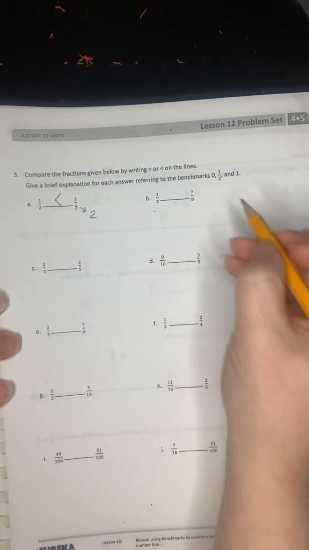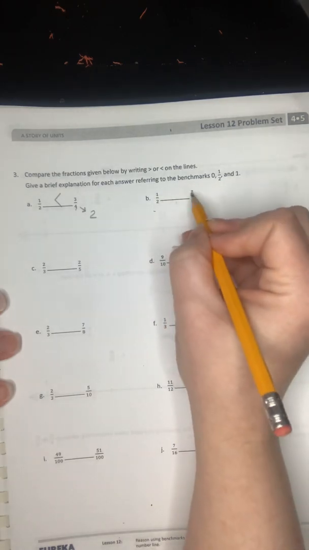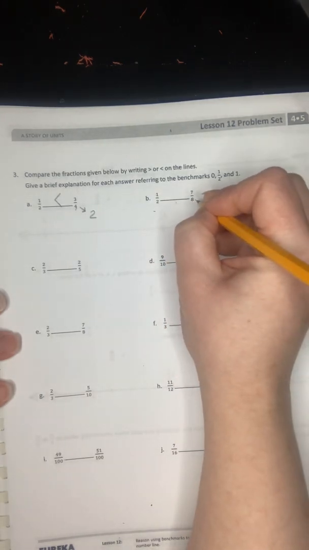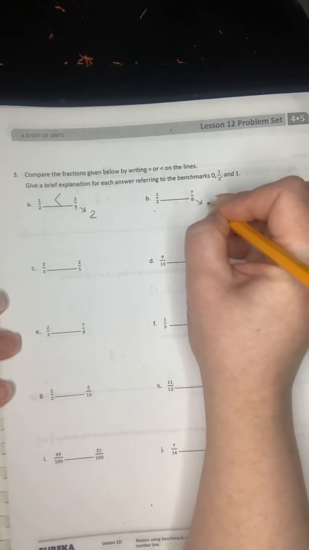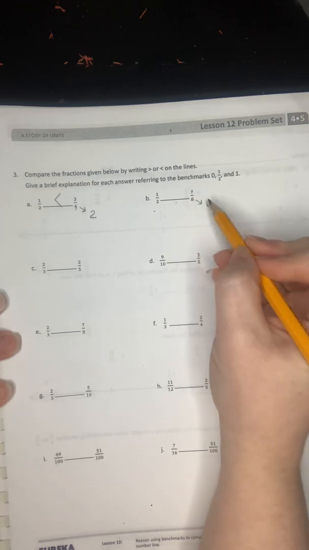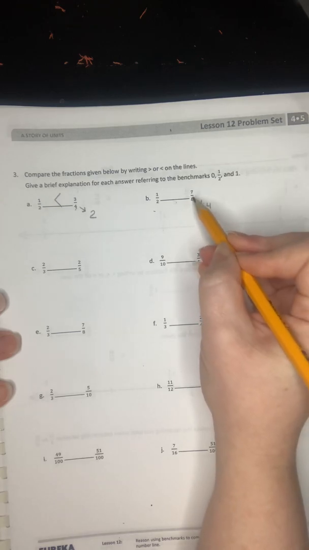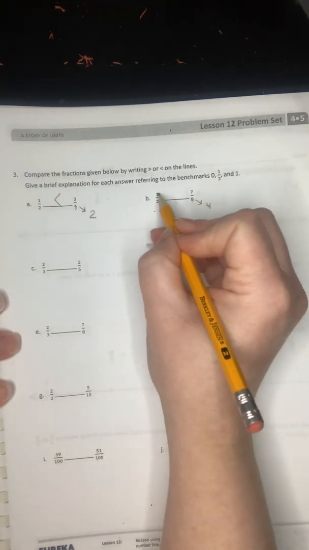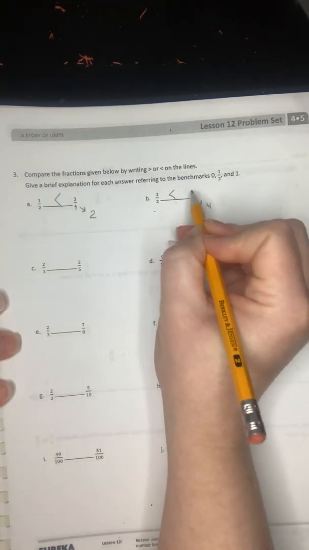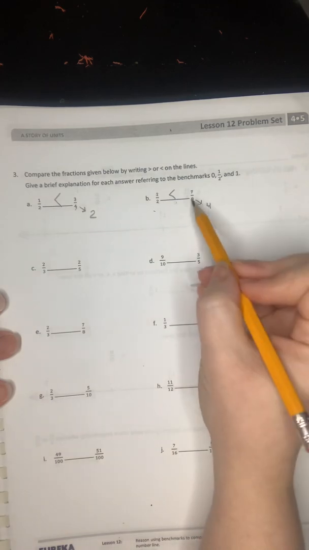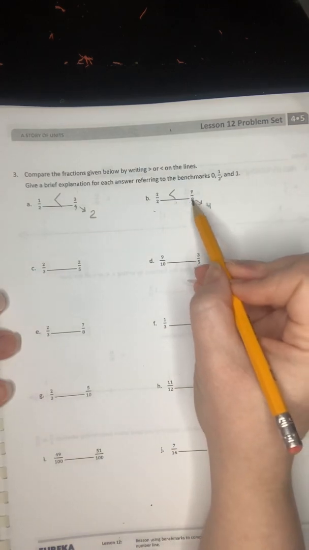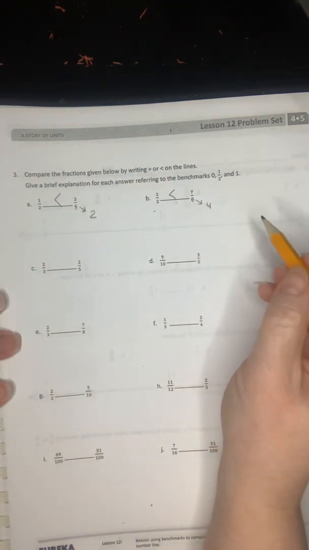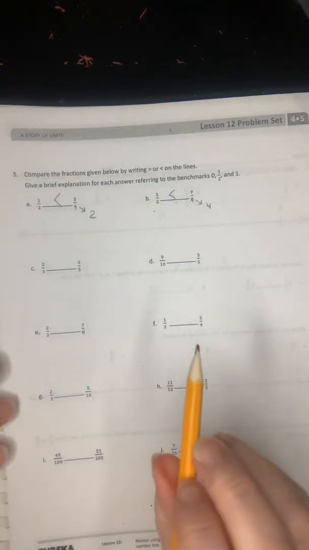Let's do this one. So 1/2 and 7/8. I can look at my 8 and think, what is 1/2 of 8? And that is 4. 7 is bigger than 4. So this is bigger than 1/2 of 8. So 1/2 is less than 7/8 because it's bigger. And if you look at 7/8, that's almost a whole.